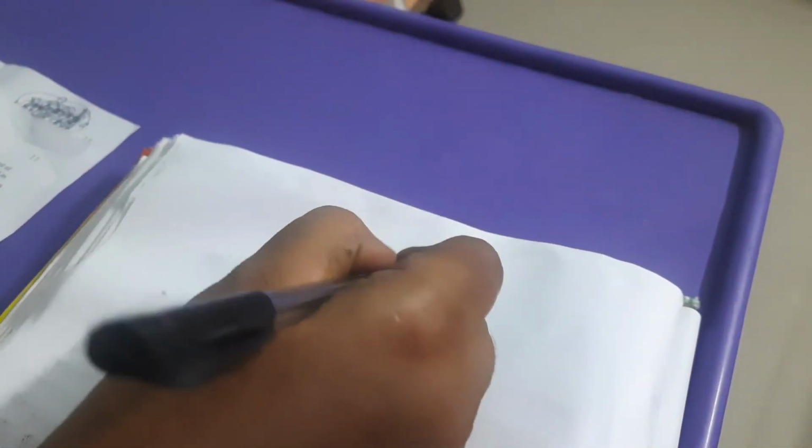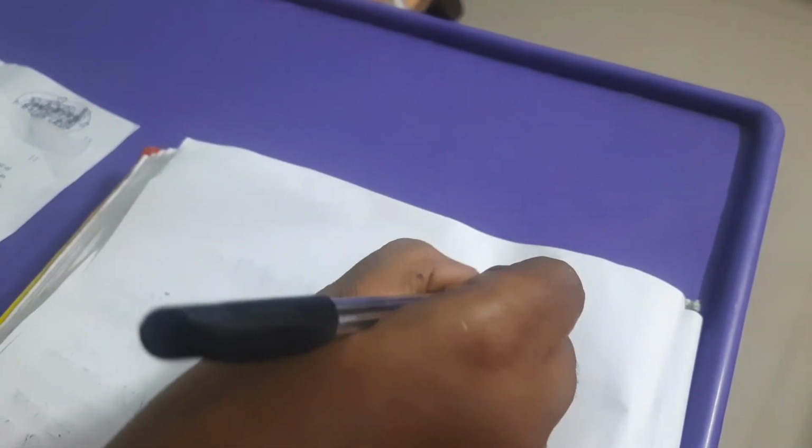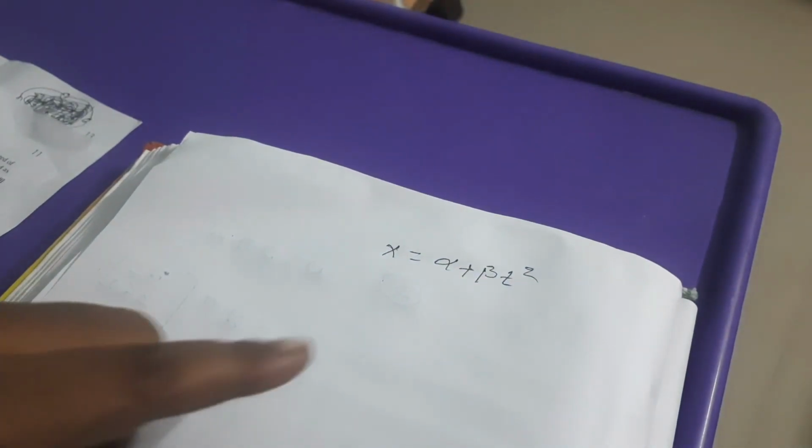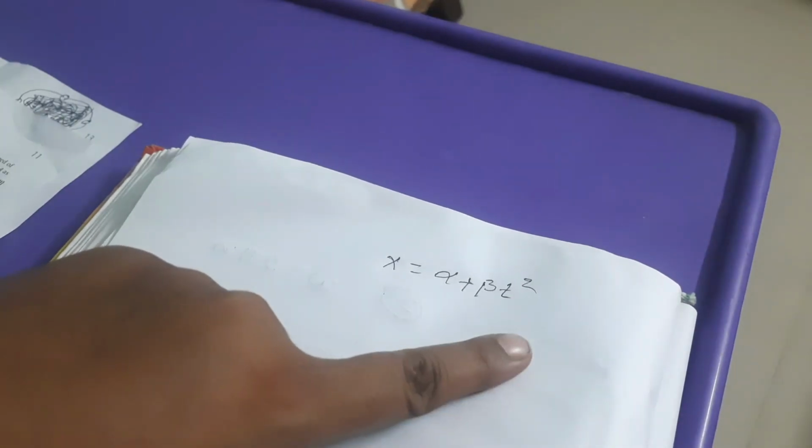See, x equals alpha plus beta t square. This is the given data. And they have given two timings, t equals 2 seconds to 4 seconds.